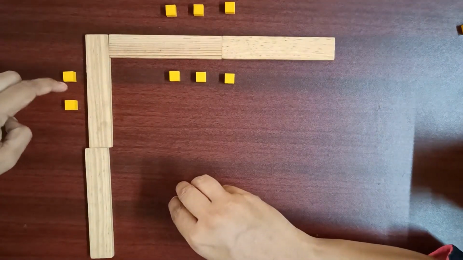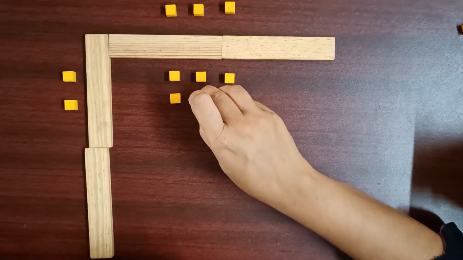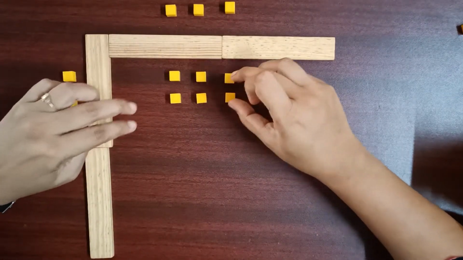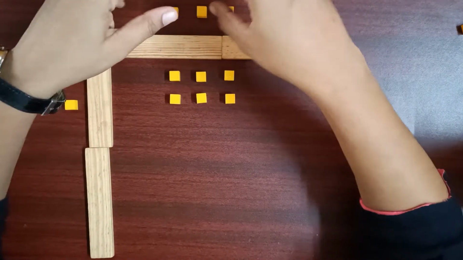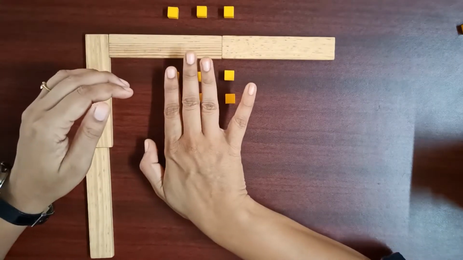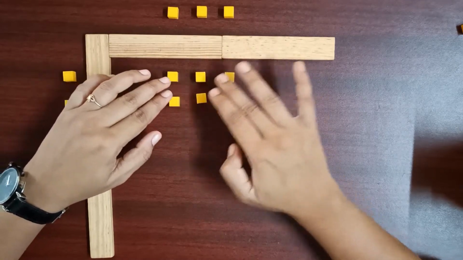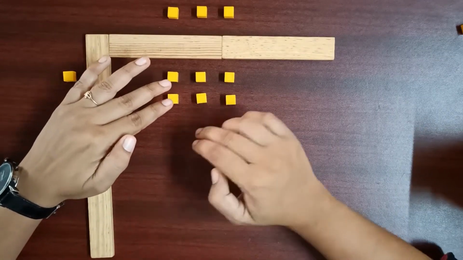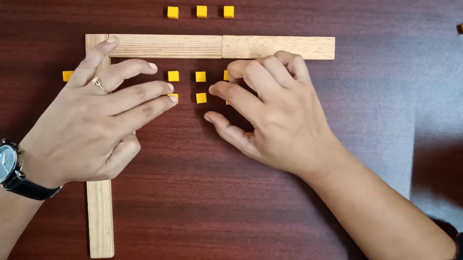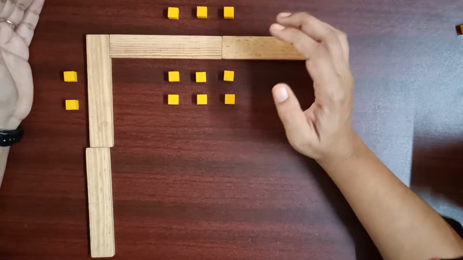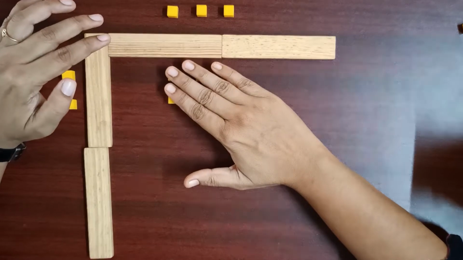So since I have 2 blocks on my left side, I put 2 rows of blocks, and since I have 3 blocks on top, I make 3 columns. So I make 3 columns with 2 blocks in each column, or I make 2 rows with 3 blocks in each row. In whichever way we calculate it, I have totally put 6 blocks together.